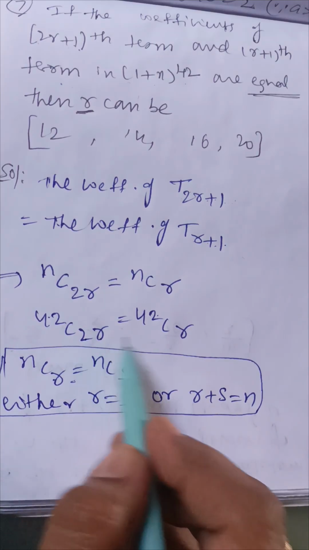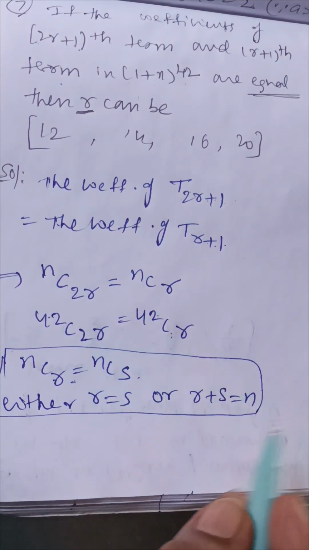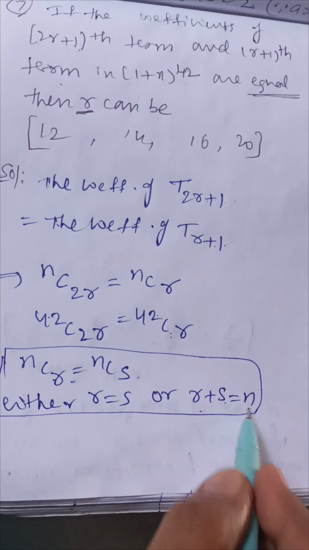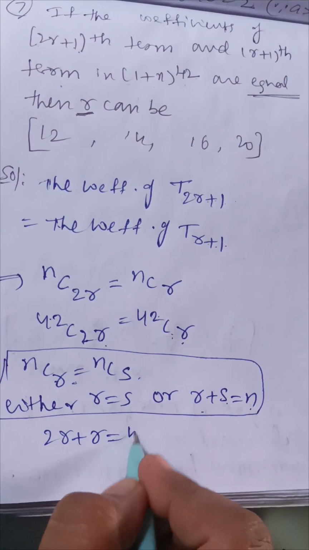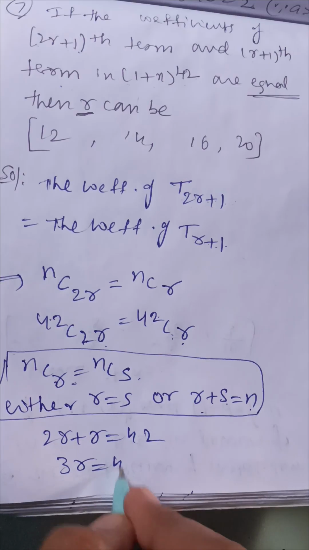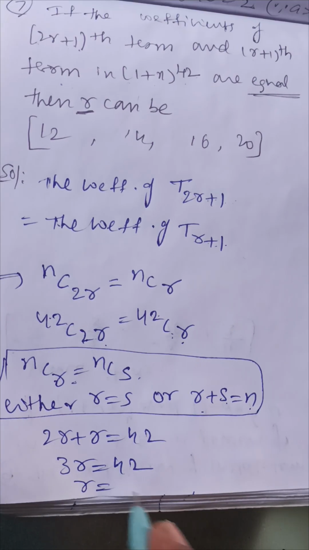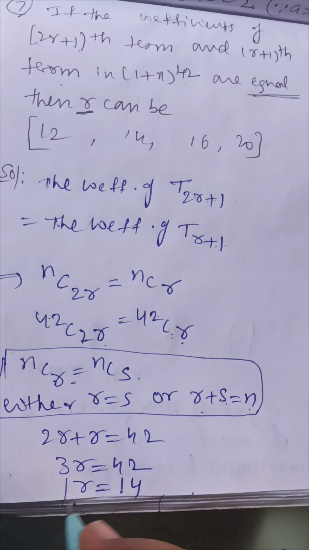So, either 2r equals r, which is not possible, so we take r plus s equals n. So, 2r plus r equals 42. 3r equals 42. r equals 14.